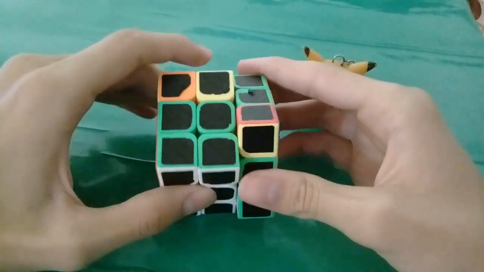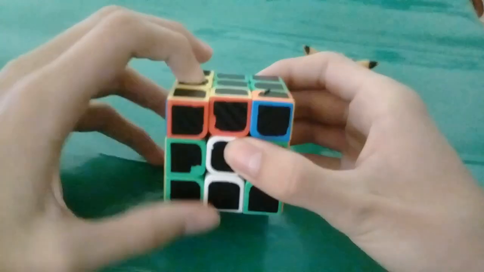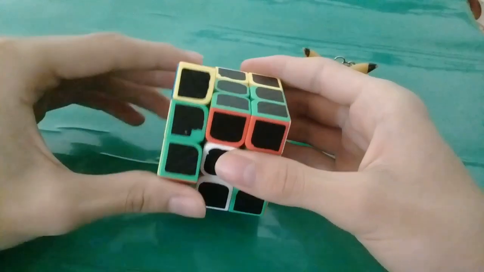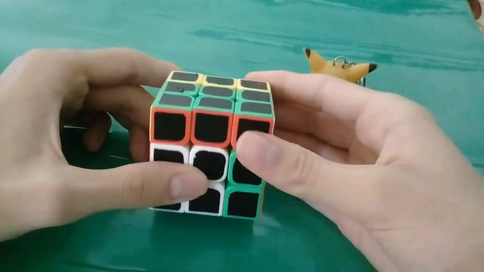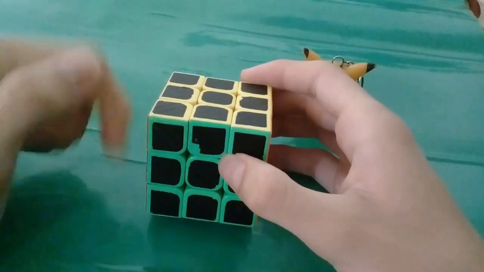You have to move these 2 layers like this. Now you do a double move. Now you move the left layer down. You move again here. Now you go up, move again, and now move the double layer back down.